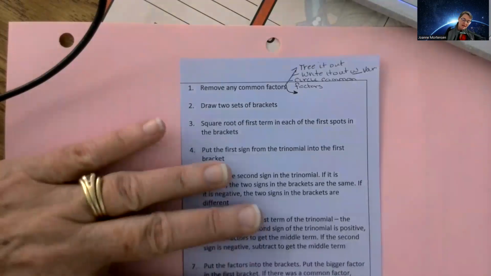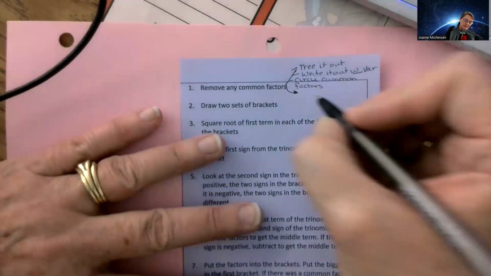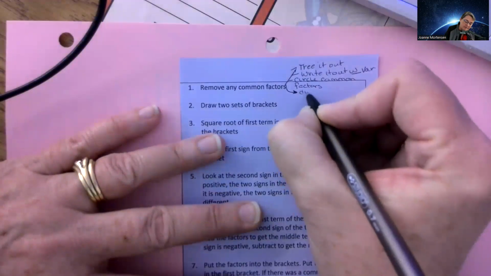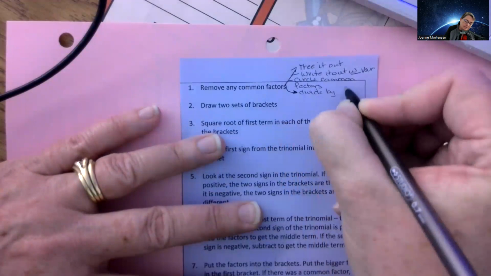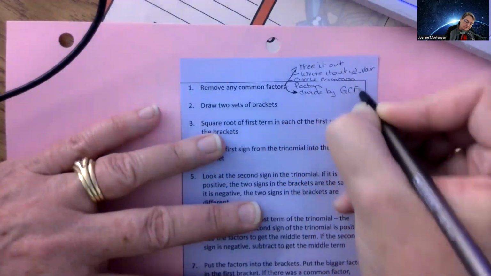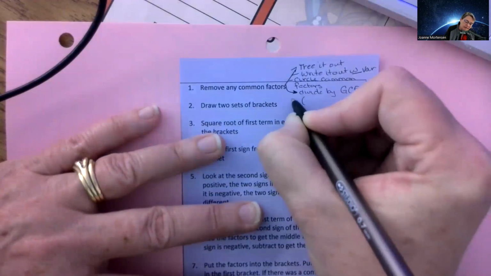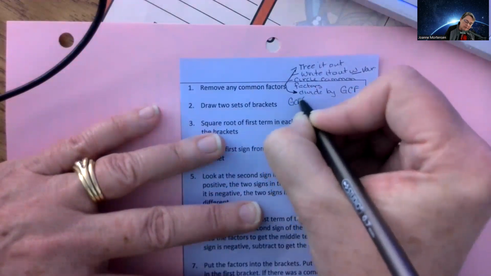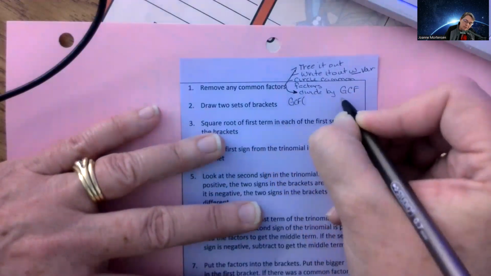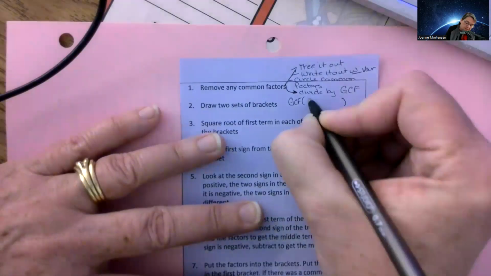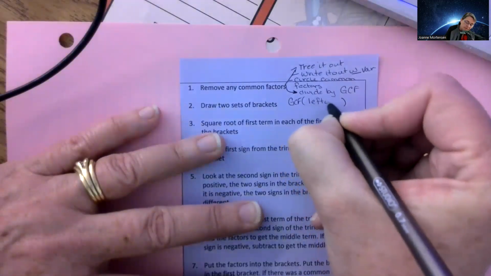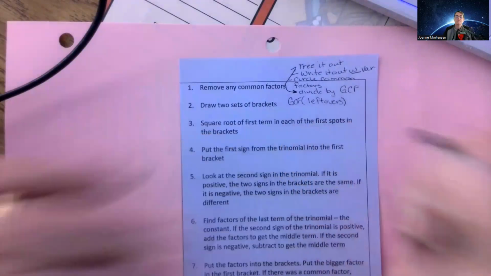How lovely. Okay, so we circle our common factors and then you divide by the greatest common factor. So then you're going to get greatest common factor. And what goes in the brackets? The leftovers. There you go.